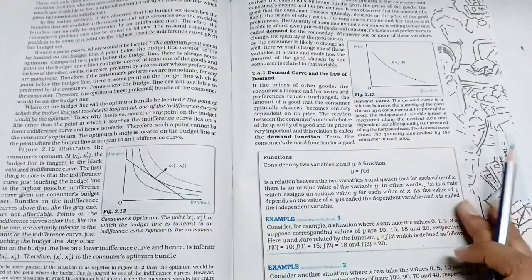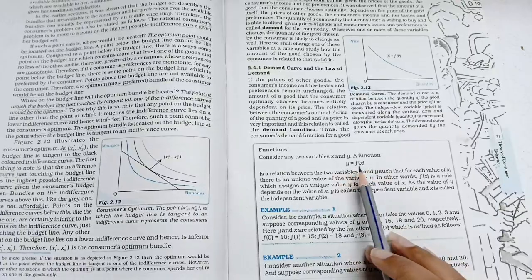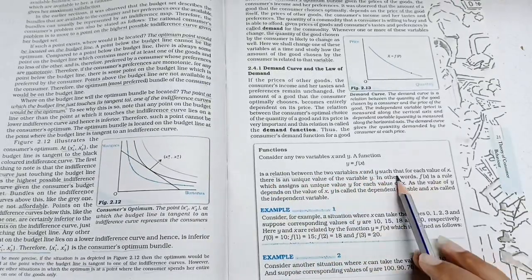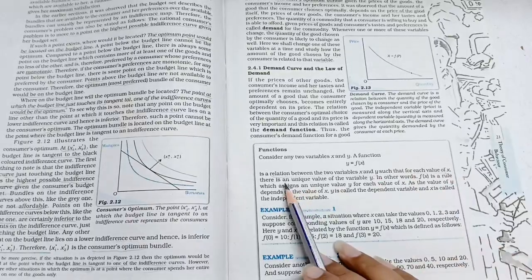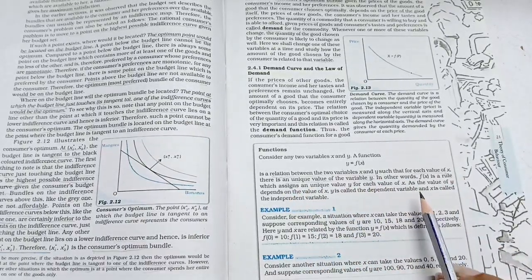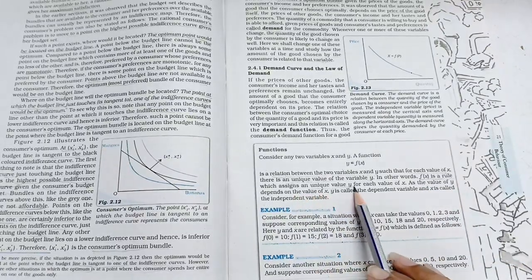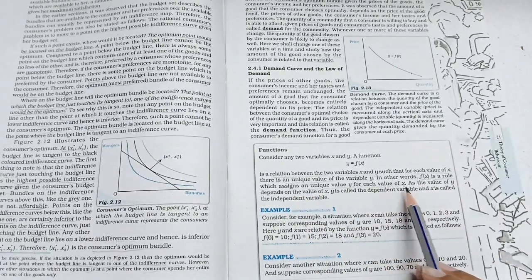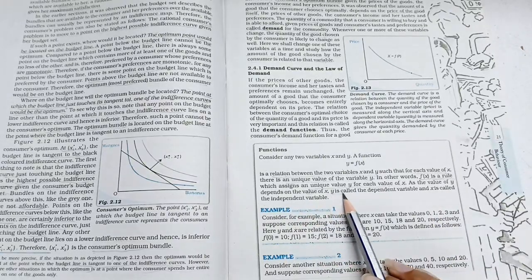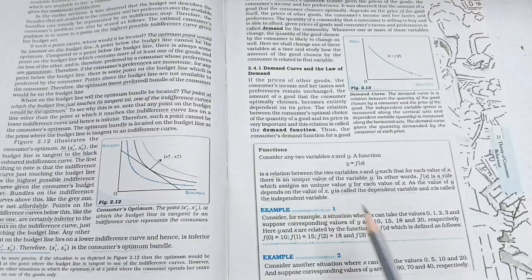Function. Consider any two variables x and y. A function y equals f of x is a relation between the two variables x and y such that for each value of x, there is a unique value of the variable y. In other words, f of x is a rule which assigns a unique value y for each value of x. As the value of y depends on the value of x, y is called the dependent variable and x is called the independent variable.